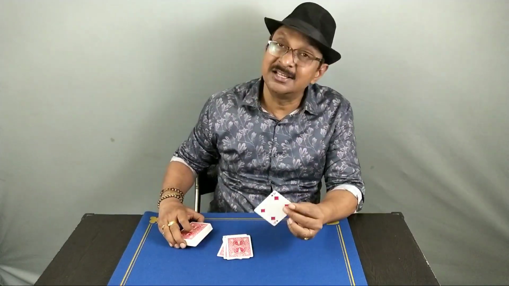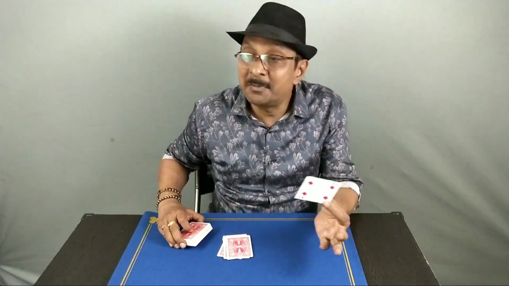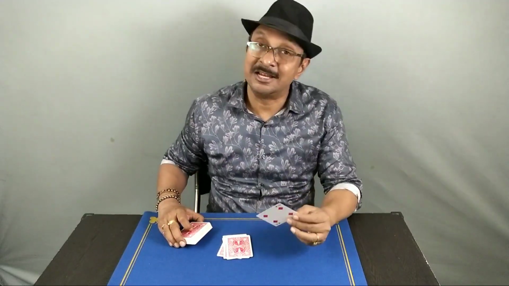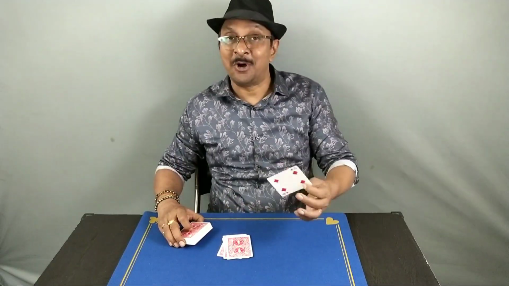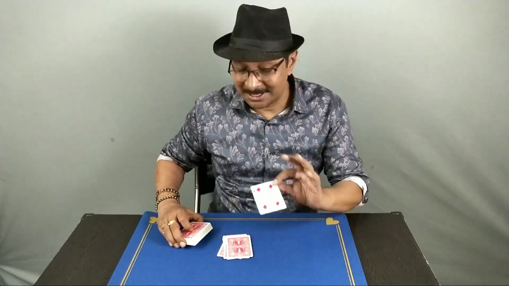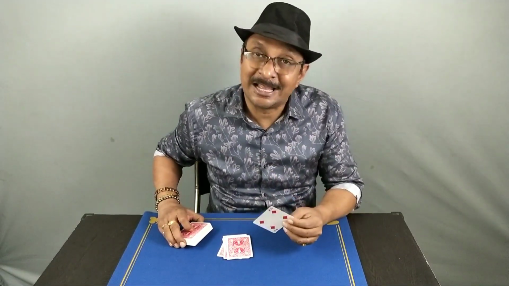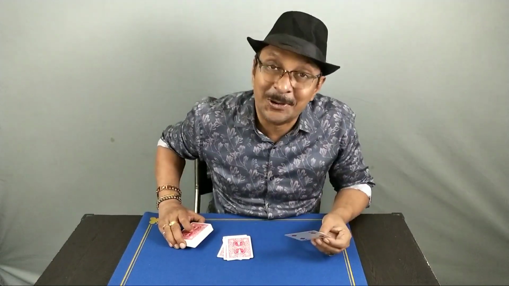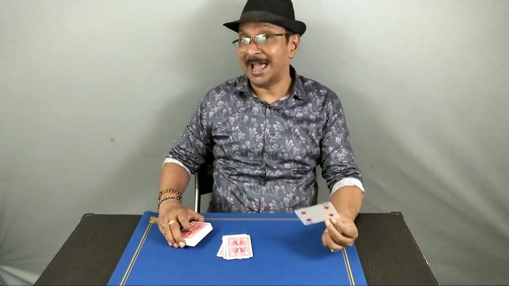Now this card is 4 of diamonds. Remember, everybody, this is the spectator's card. But at this point, you don't look at the cards. And since I'm performing alone and explaining to you, I'm looking at the cards so that I can understand whether I'm making any mistake or not. So it is 4 of diamonds.